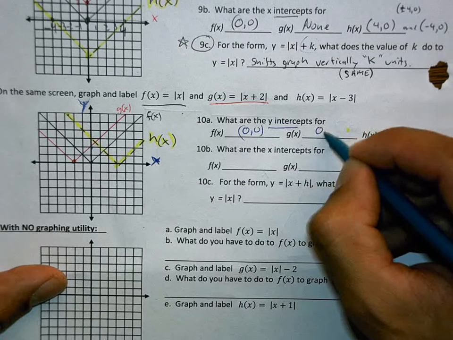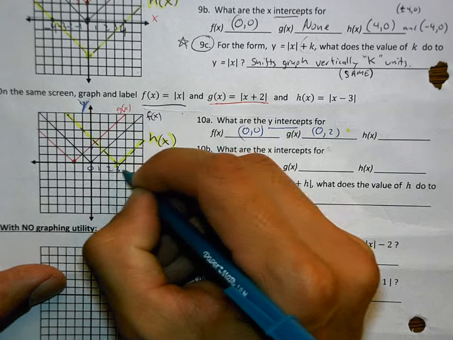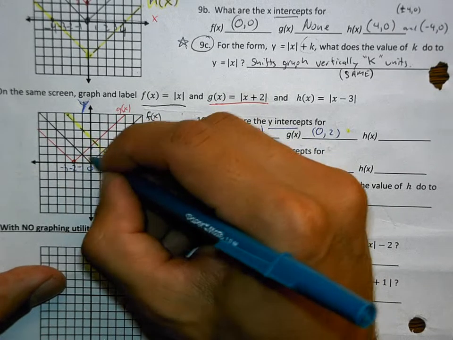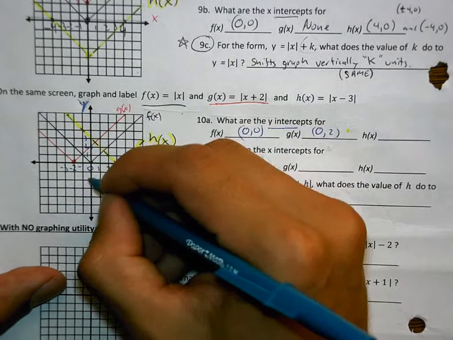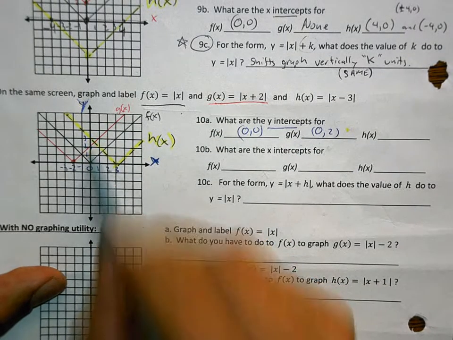Use it like a scholar. The x is a 0. If I need to write down the numbers, maybe I should do that first. That might help me out. 1, 2, 3. And I don't see anything below. The x is 0, the y is 2.